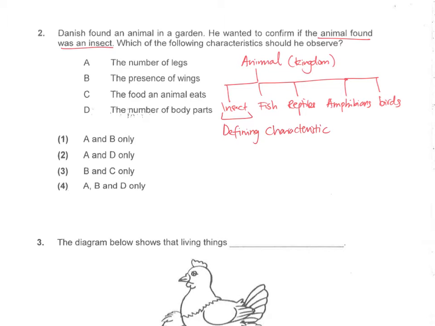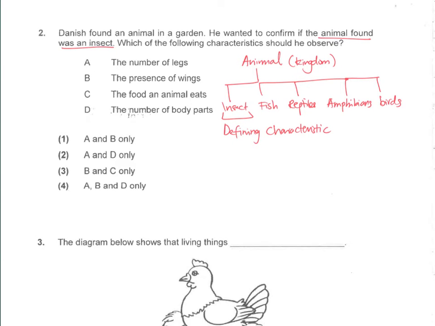Now for an insect, there are 2 defining characteristics that you must know of. Number 1, the first defining characteristic is that insects have 3 pairs of legs. So they have a total of 6 legs. Number 2, insects have 3 body parts.